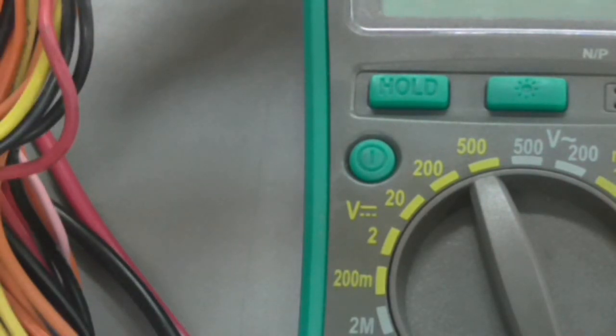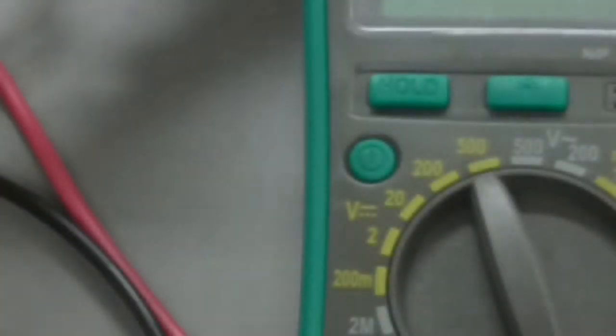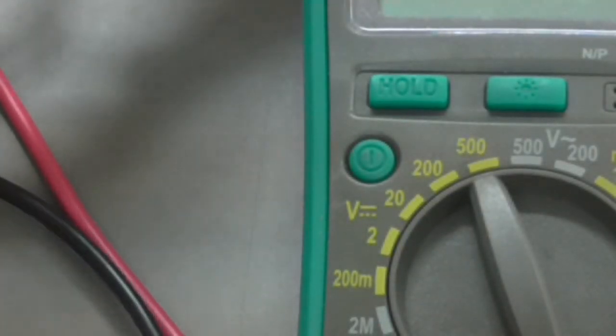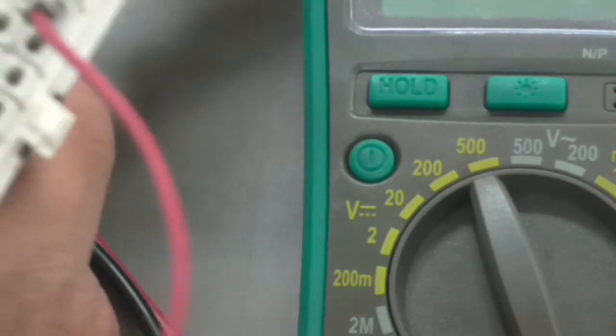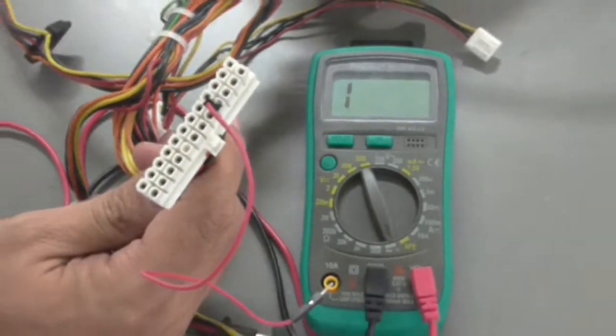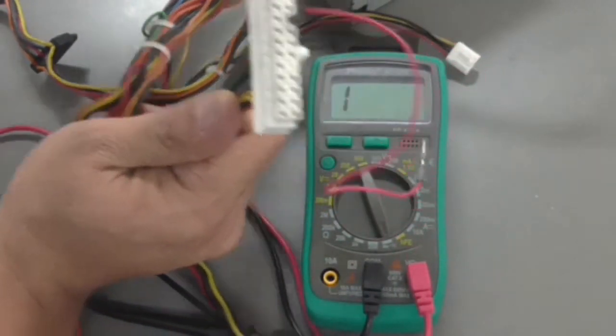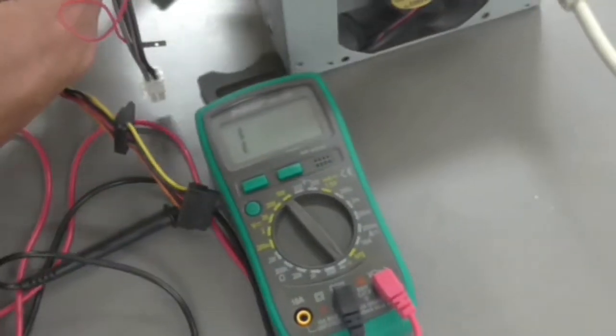So we will try to connect. This one is not advisable, but for the purpose of this demonstration, we will be switching on the power supply, and you will see the fan there.